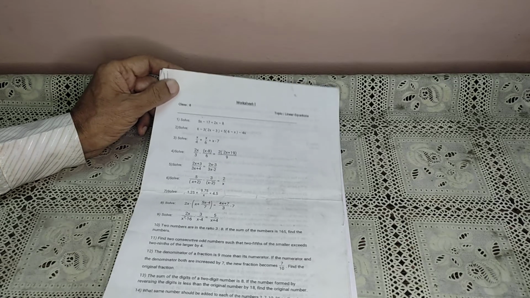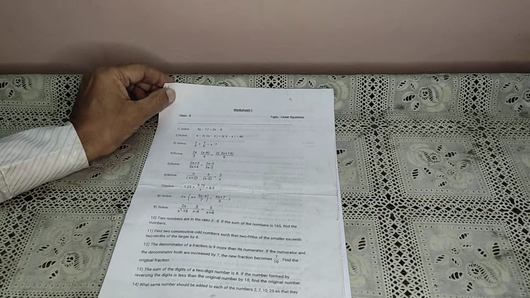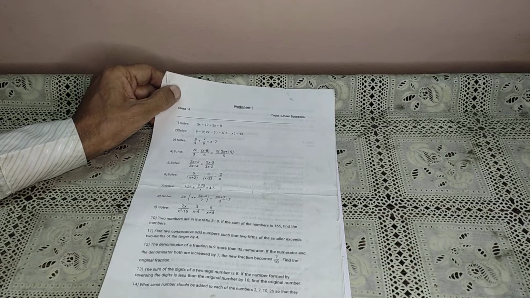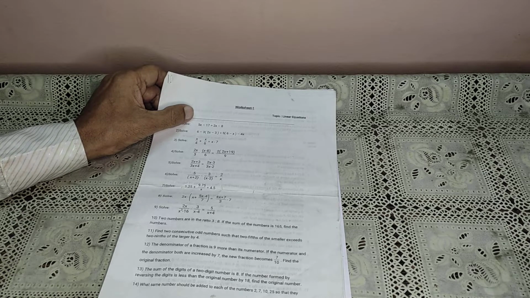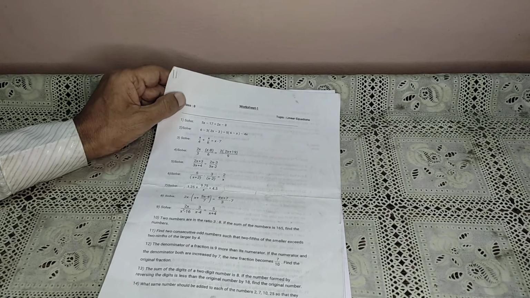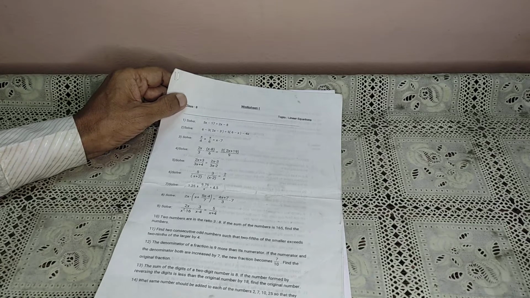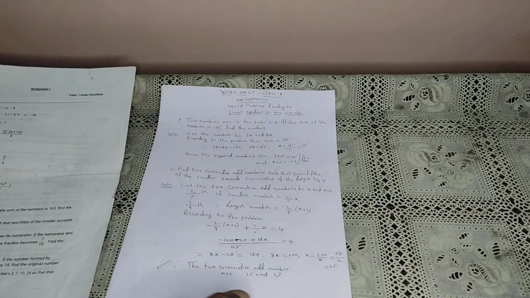And now today we are going to solve word problems in linear equations. So many students get stuck in solving word problems in linear equations with one variable. So I'm going to help you with that today. Okay, so I'll explain how to do that.